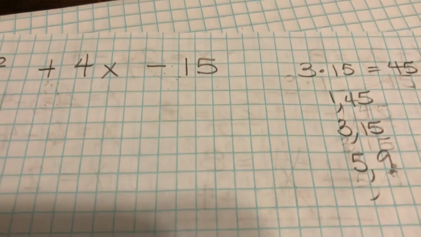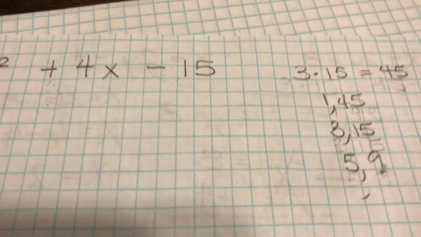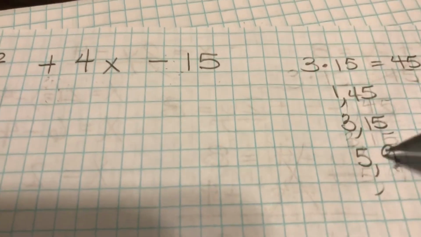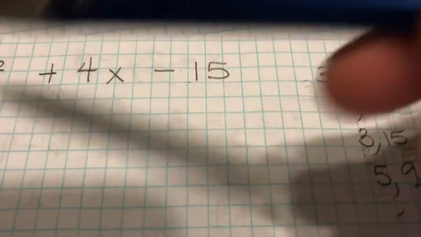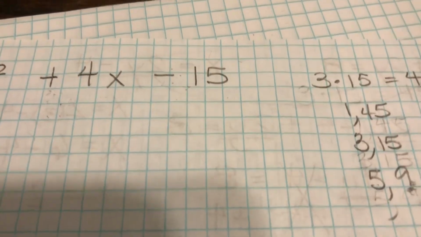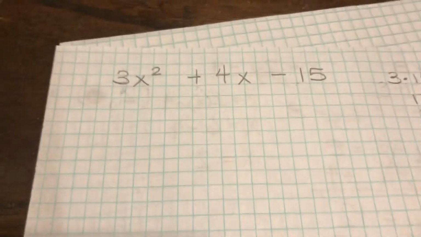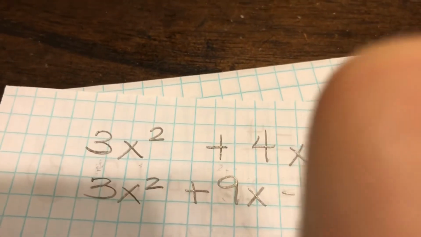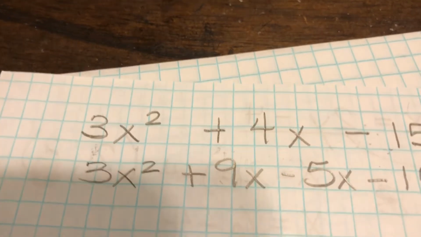So next I have to regroup them, so I have to figure out how I'm going to place them. And your first thought might be, okay, I'm going to put the 5 with the 15 and the 9 with the 3 because they go together, and that's fine. You can do it that way. It's going to work out either way. So let's try that. If I do 3x squared plus 9x minus 5x minus 15. Okay? I'm going to regroup them.